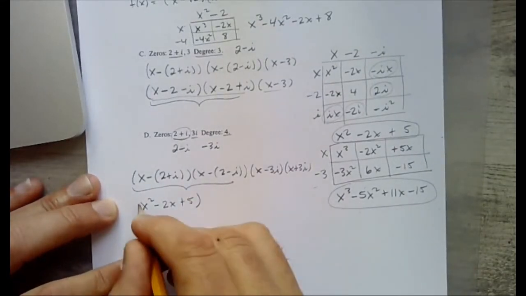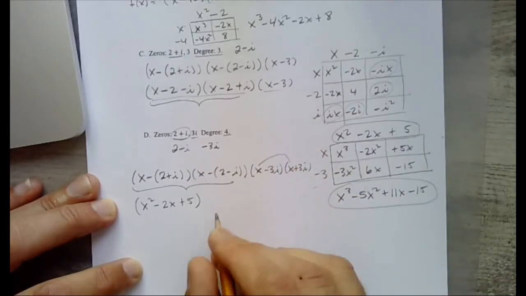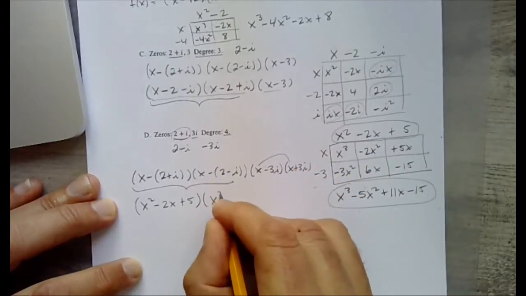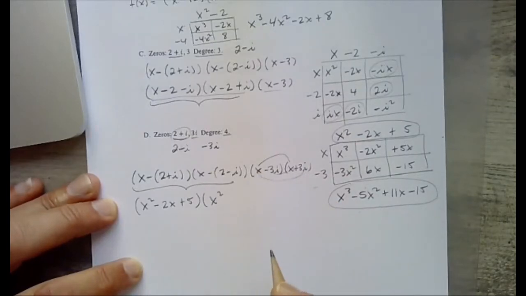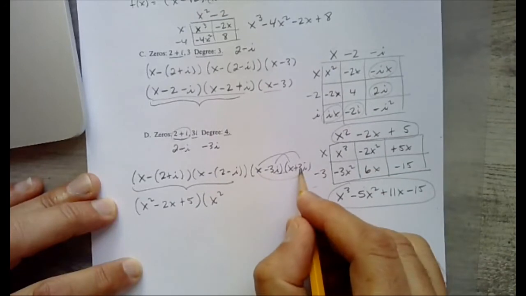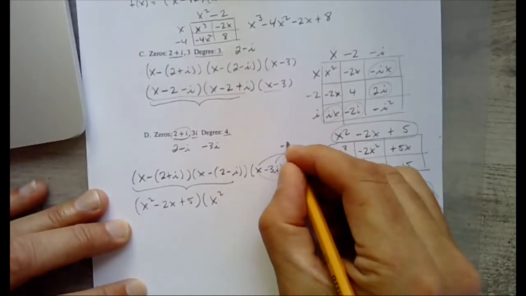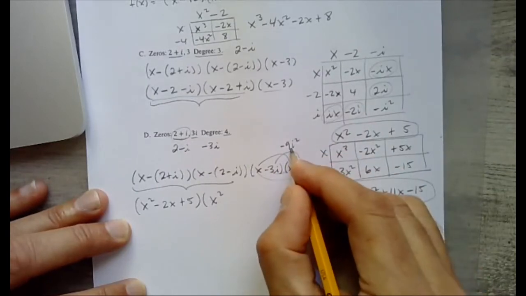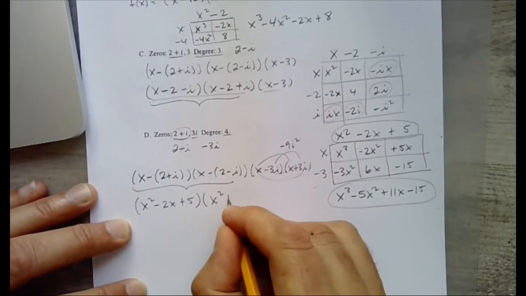And then when I multiply these two together, I think I could probably just FOIL these. First times the first is going to give me x squared. The insides and the outsides are going to cancel out, and I'm going to be left with negative 3i times 3i will give me negative 9i squared. And then remember, i squared is negative 1 times negative 9 will give me plus 9.